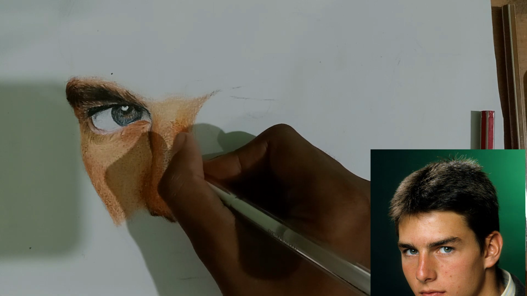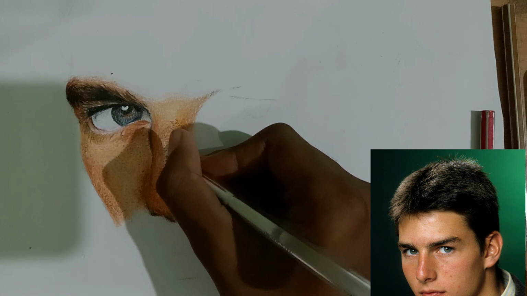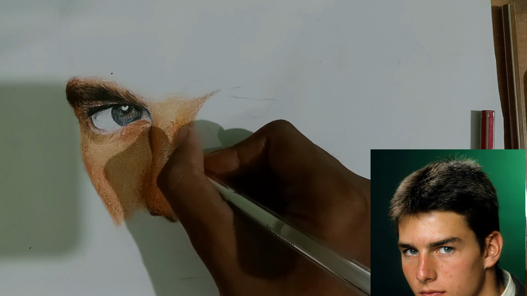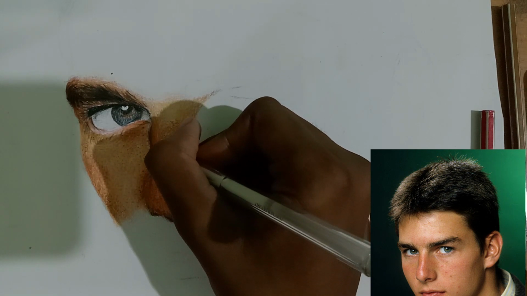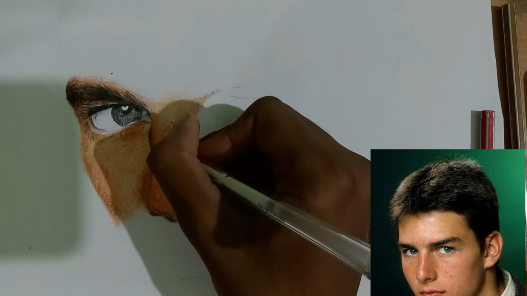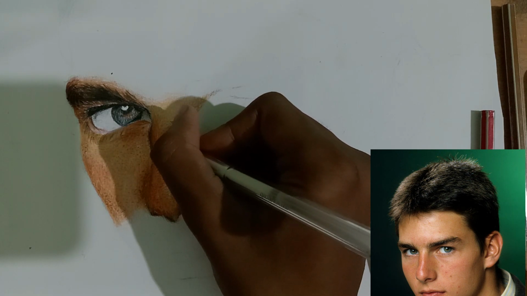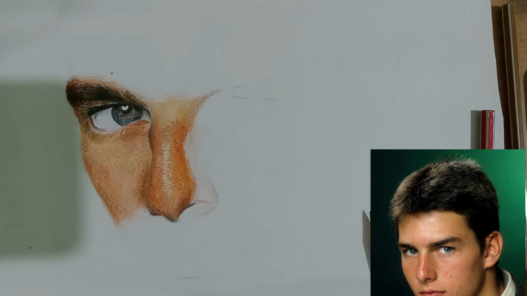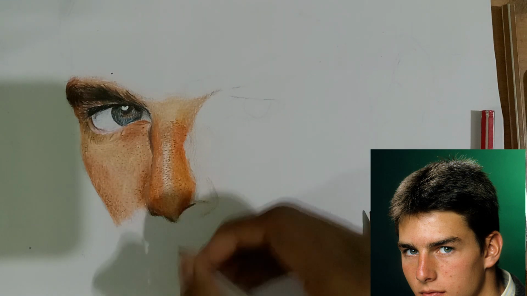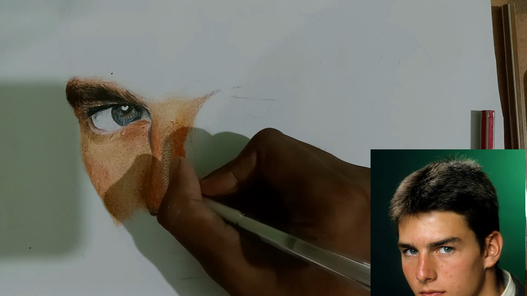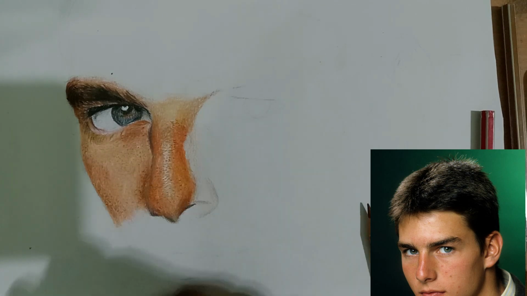Okay, so moving on to the details, I'm gonna use my white gel pen to add little dots. Instead of just going for how it is in the reference, a straight line, if I can zoom into the reference, you can see that it also has some dots. It's not just a straight line or anything else.